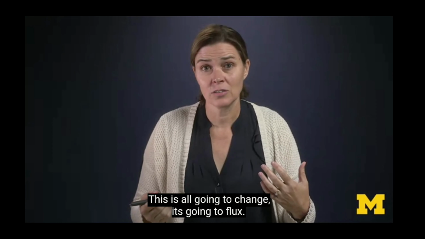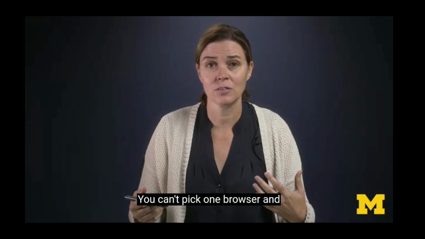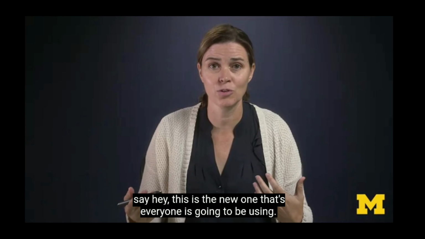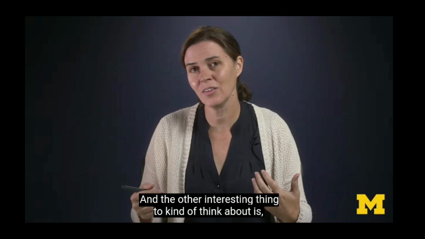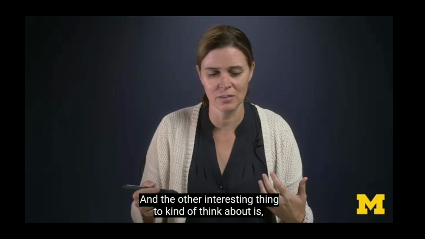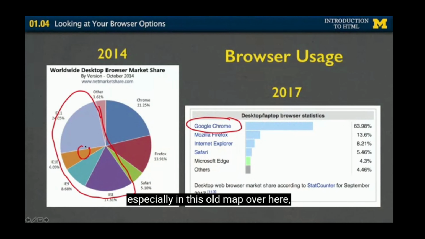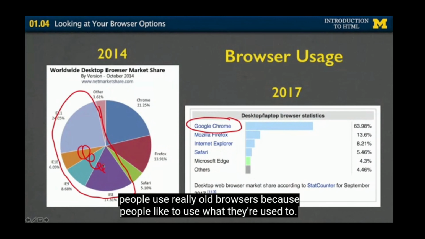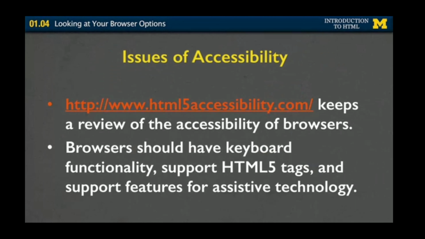This is always going to change. It's going to flux. You can't pick one browser and say, hey, this is the new one that everyone's going to be using. And the other interesting thing to kind of think about is, especially in this old map over here, people use really old browsers because people like to use what they're used to.